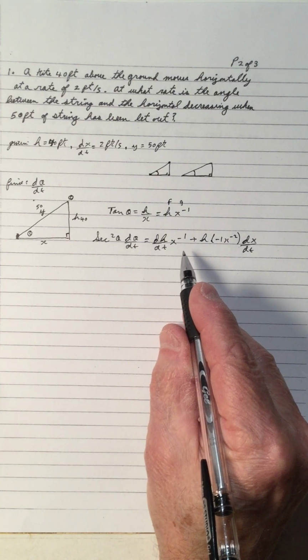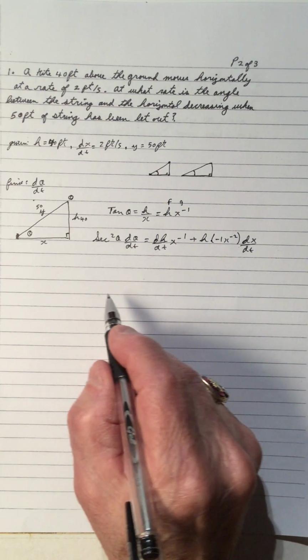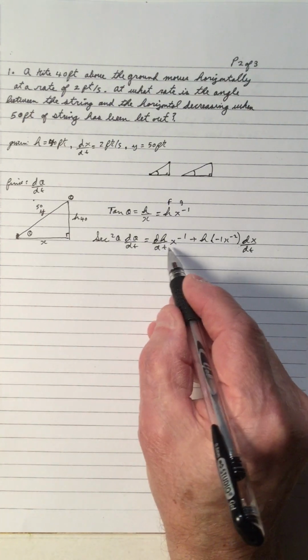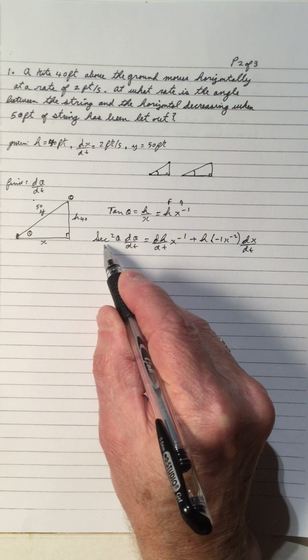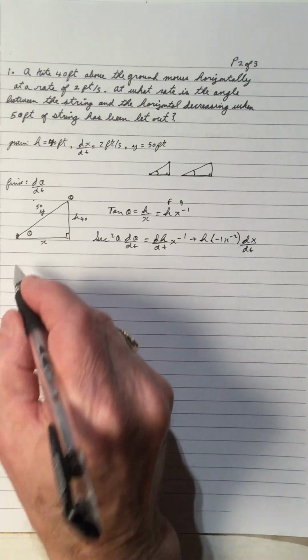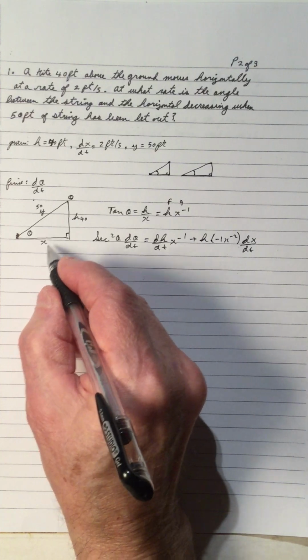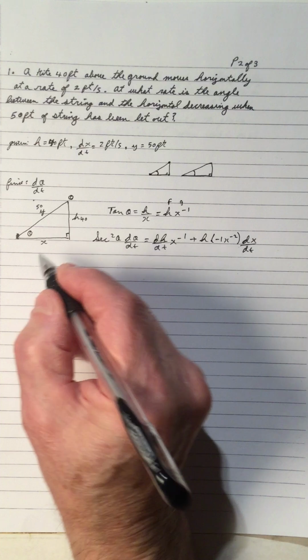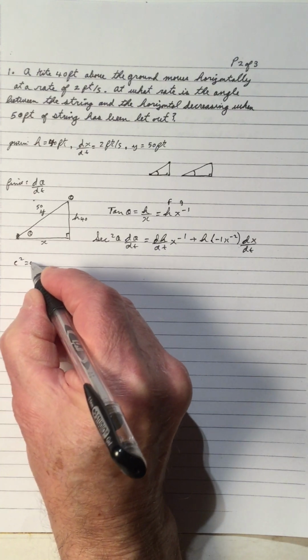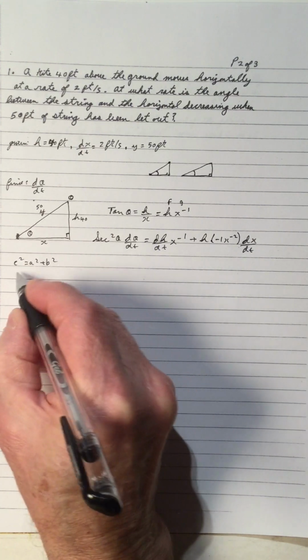So let's see if we can fill in the information. So notice I have x here, I have theta. We can do two things. We have a right triangle, so we have two sides, we can get a third side. So c squared is a squared plus b squared.